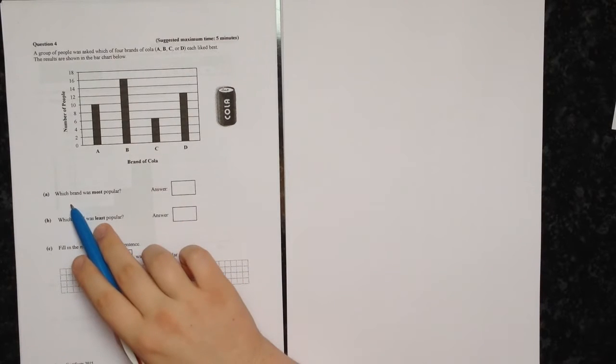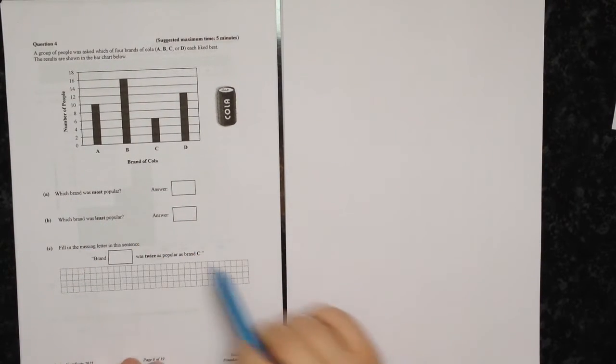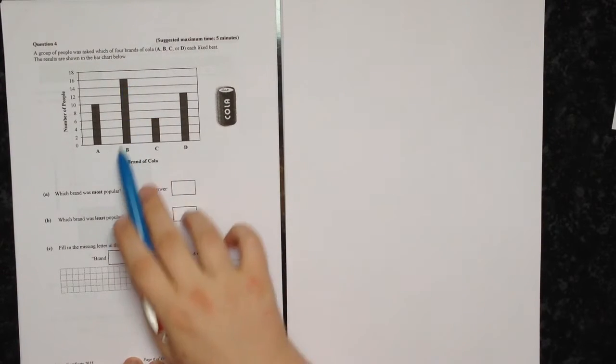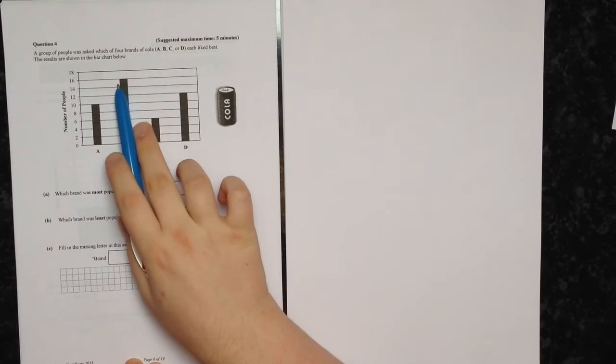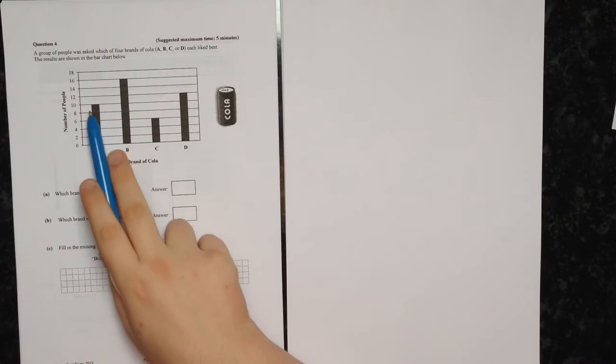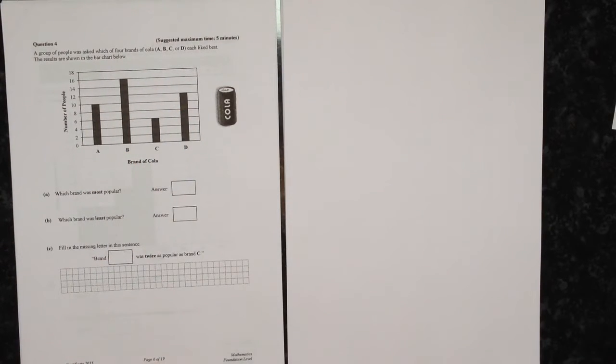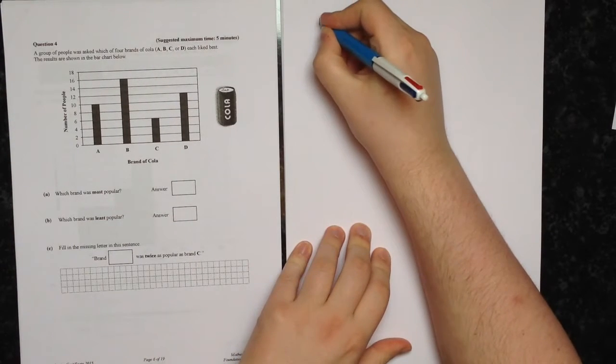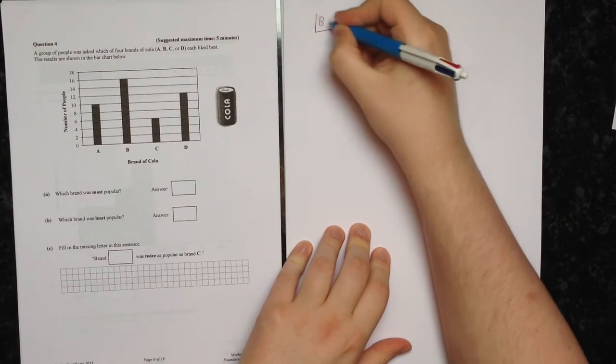So it's the first question. Which brand was the most popular? Well, we can see from the chart that B was the most popular. 16 people liked B, as opposed to 10, 6, and only 12 people who liked A, C, and D. So B is the most popular.